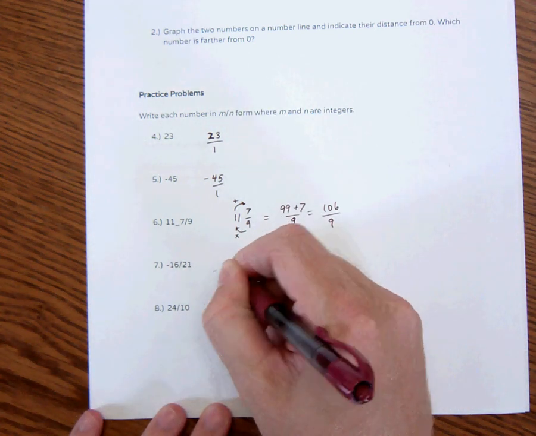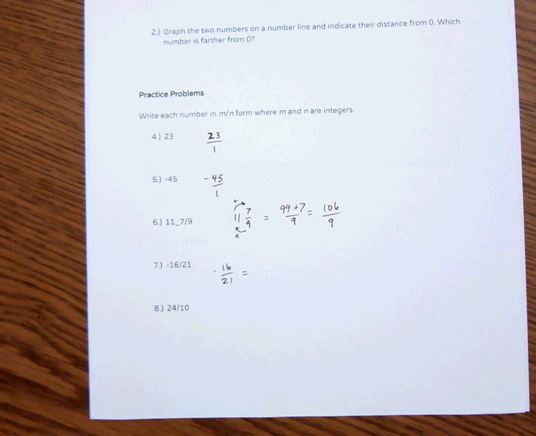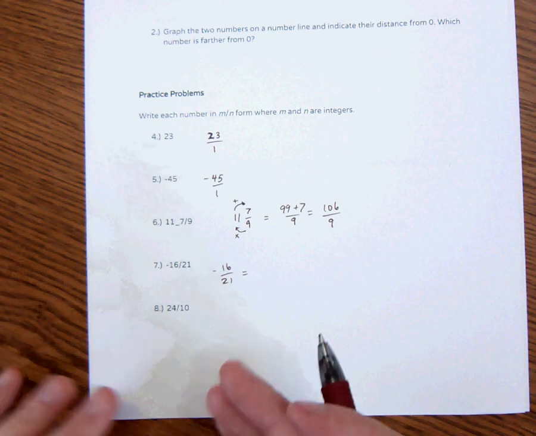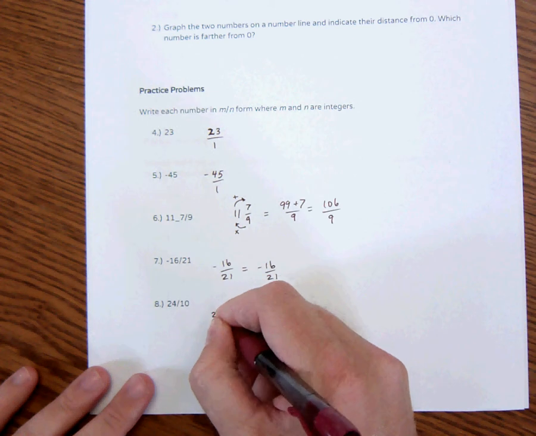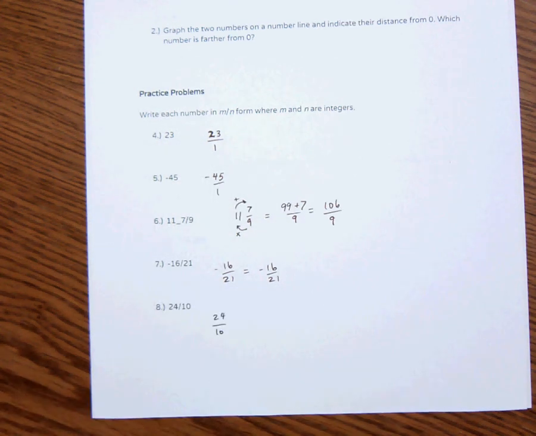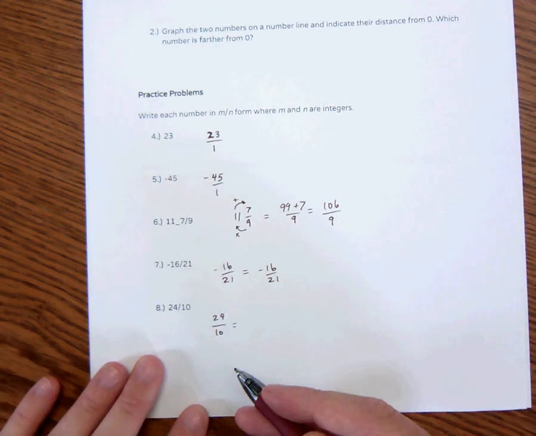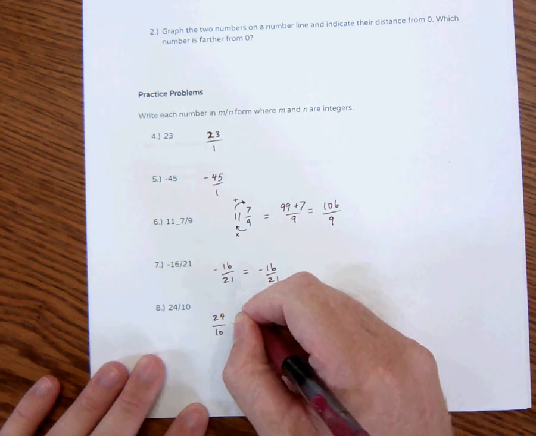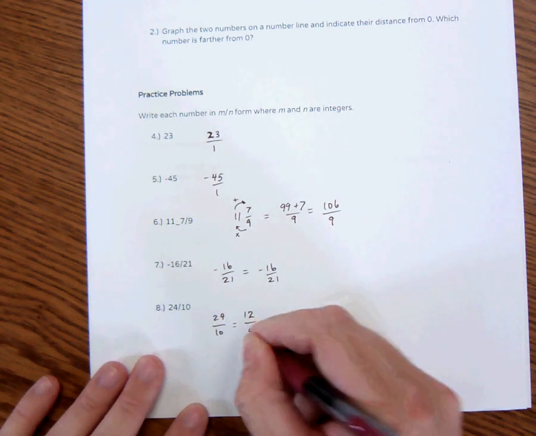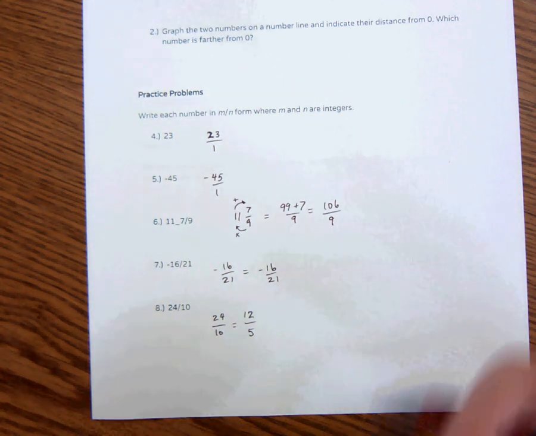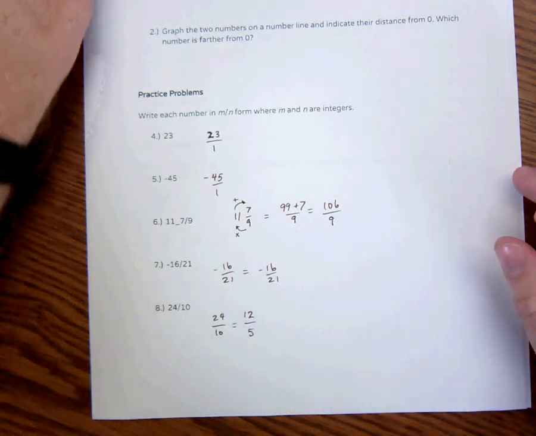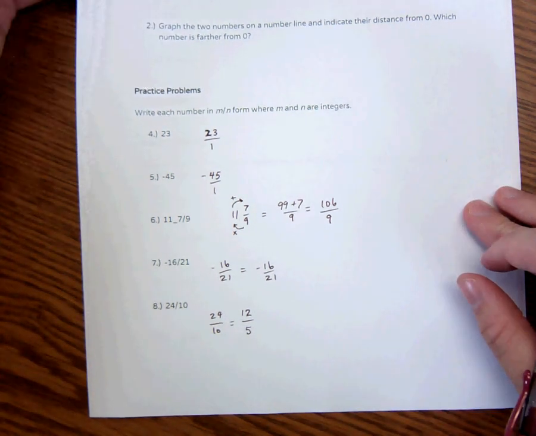Negative 16 over 21 is actually the simplest it can go. It's already a fraction. Even though it's a negative, that's fine. So this is literally just negative 16 over 21. But this one, 24 over 10. Yeah, it is a fraction. It's an integer over an integer. But we can actually simplify it because 2 goes into both 24 and 10. So 24 divided by 2 is 12, and 10 divided by 2 is 5. So that's basically writing these numbers as rational number fractions.